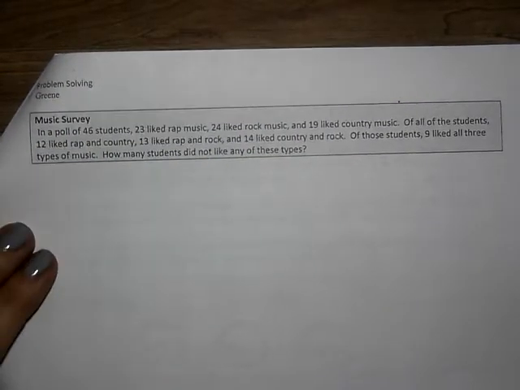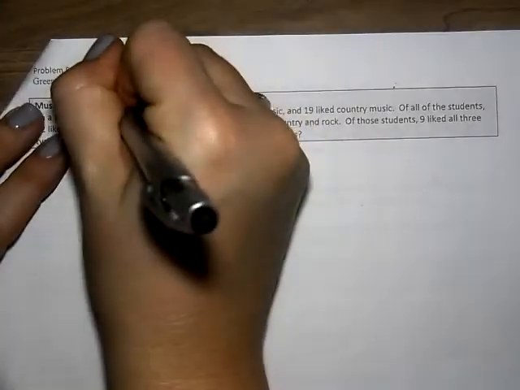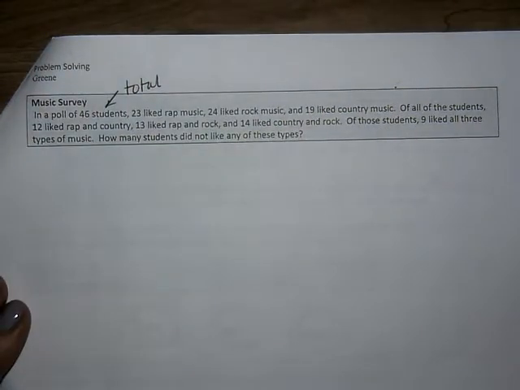Okay, so this one's called Music Survey. In a poll of 46 students. Okay, so right there, the very first thing they tell me is how many total students I have. At the end of this, I've got to account for 46 people.